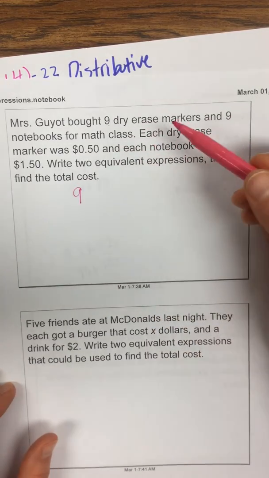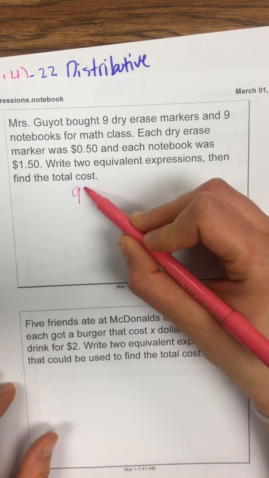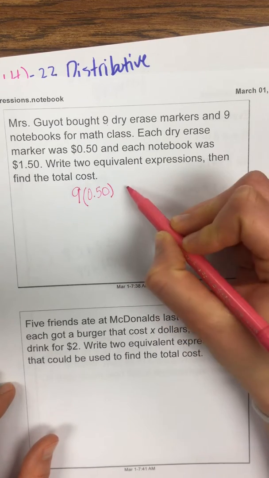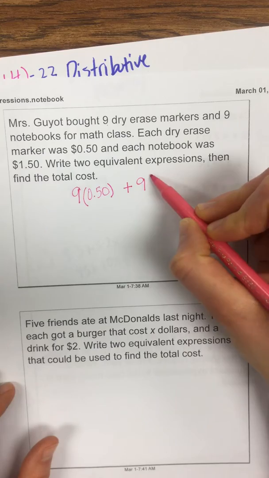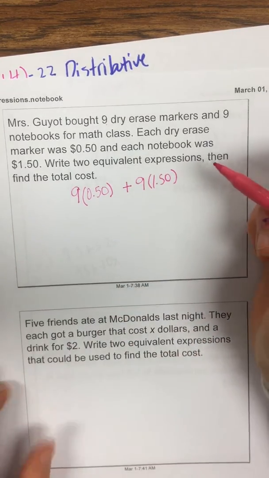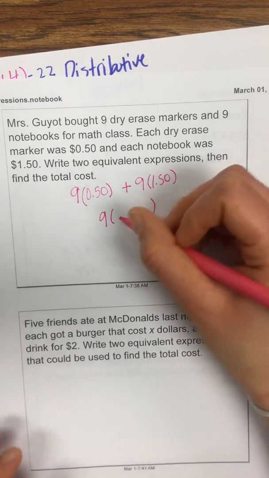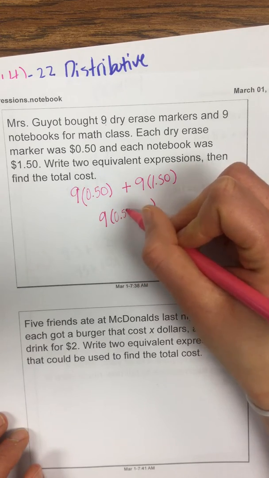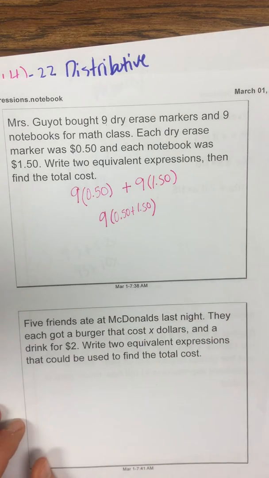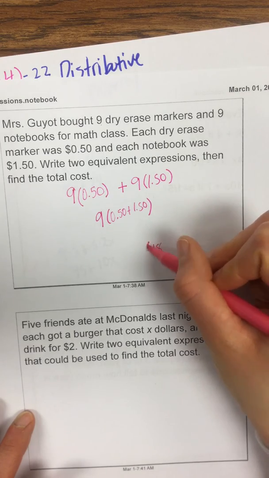I bought 9 of the notebooks and 9 of the dry erase markers, which means I'm going to be multiplying. I'm going to multiply 9 by the amount that each dry erase marker costs, plus 9 by the amount that each notebook costs. So there is one of our expressions. The other one is where I pull out that common number, 9, and put the other 2 inside one parentheses. So 50 cents plus the $1.50, I spent 9 times over. Those are the 2 expressions, and then you would go ahead and find the total cost, and that would have been $18 once it's solved.